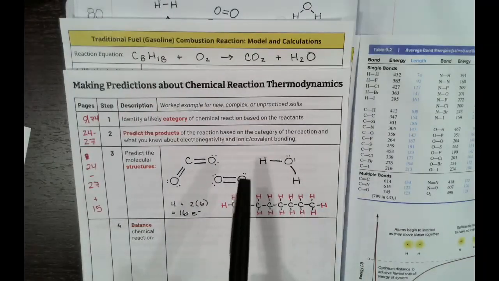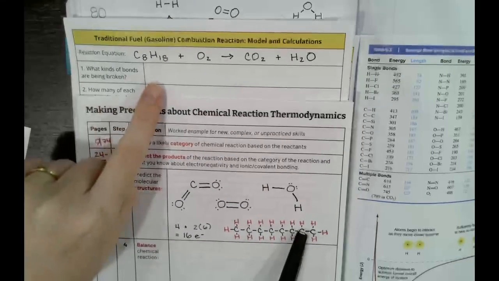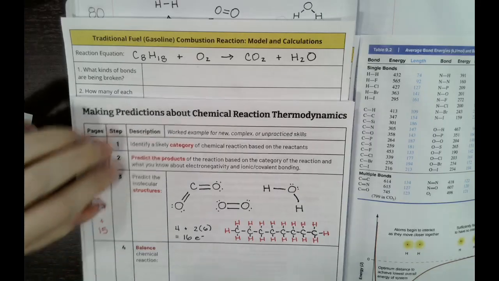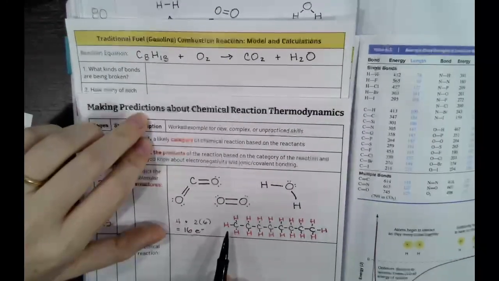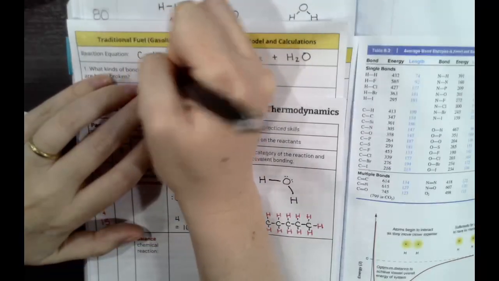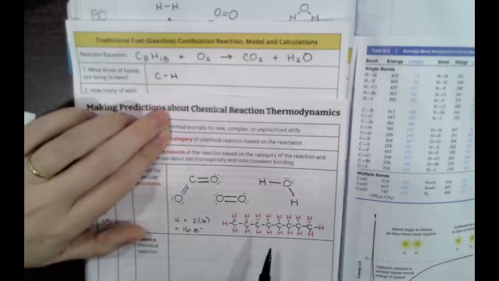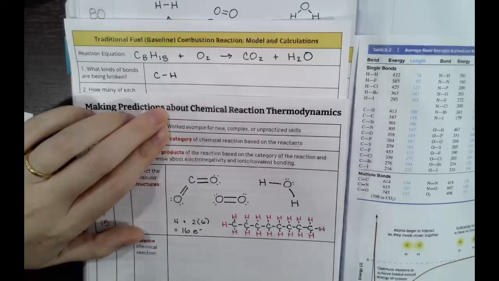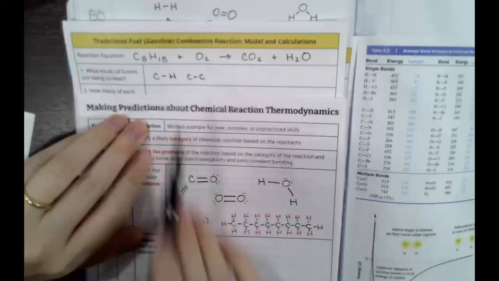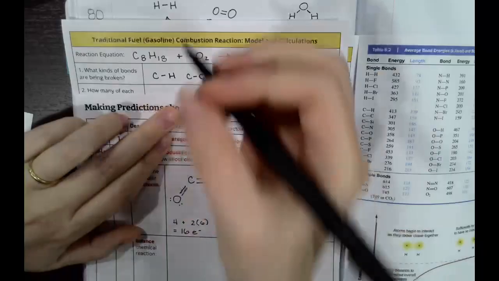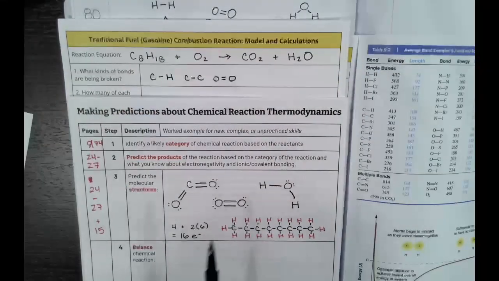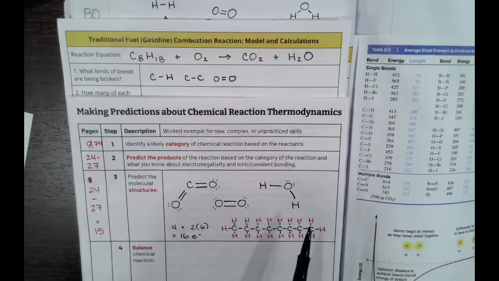Excellent. So now we know what kind of bonds are going to be broken. Let's fill this in real quick. On this one, we're going to break carbon to hydrogen bonds, single bonds. We also know we're going to break carbon to carbon bonds, and again, those are single bonds. We also know we're going to have to break the bonds in O2. What's that bond? Well, it's an oxygen to oxygen double bond. Are we breaking any more bonds? No, that takes care of all of our reactants.